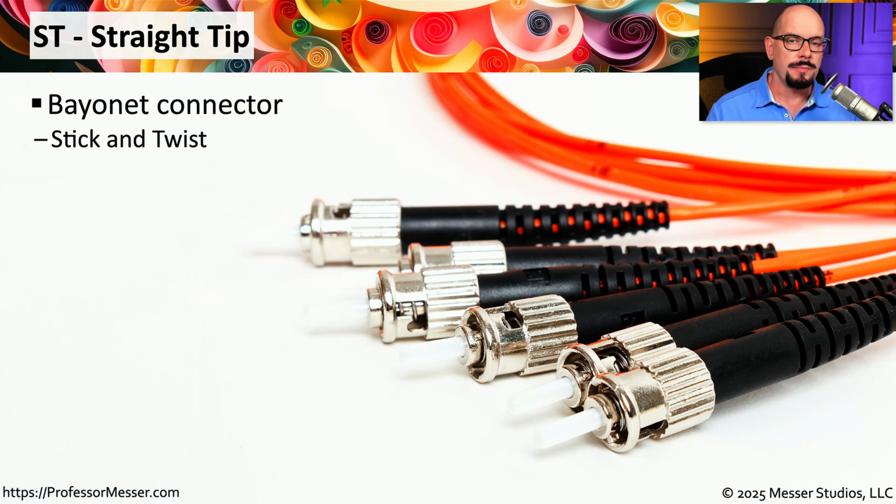If you're working with fiber optics, there are a number of standard interfaces you might find. One of these interface types is an ST interface, which is a straight tip. You can see the straight tip at the end of the connector, and this is a style of connector that is a bayonet connector, which means you push it in and slightly twist it to lock it in place. To be able to remove it, you need to untwist it and then remove it from the connector.